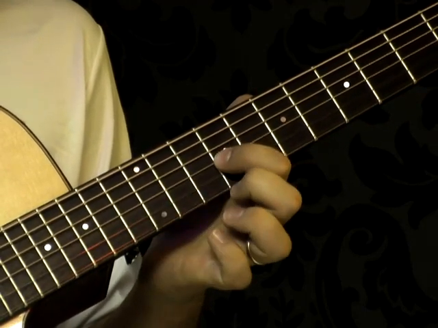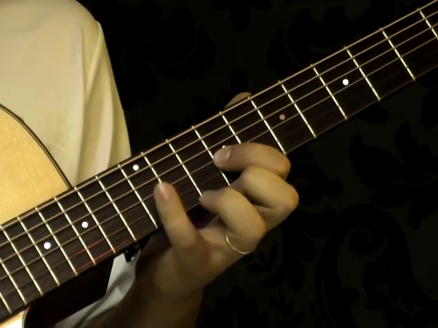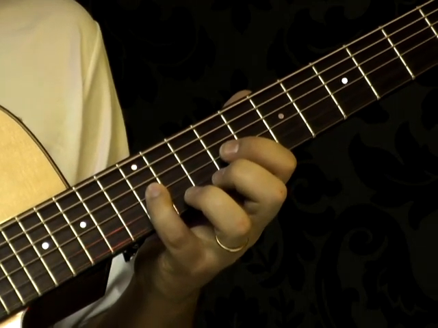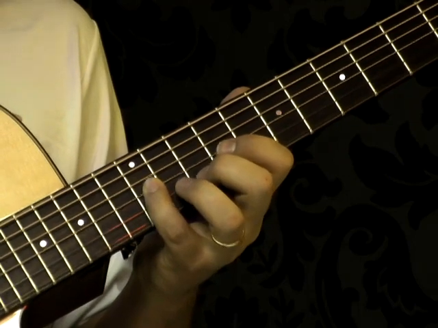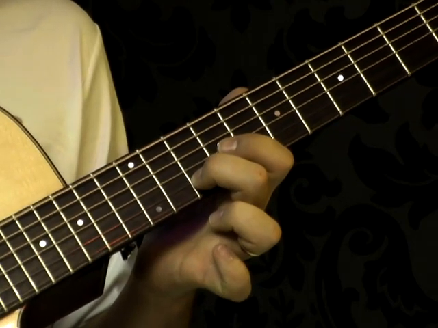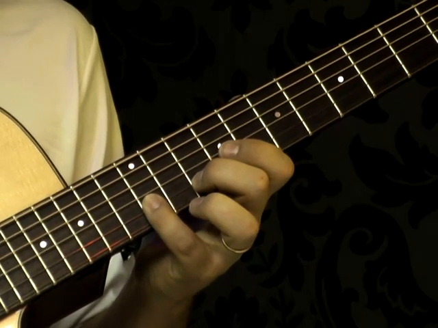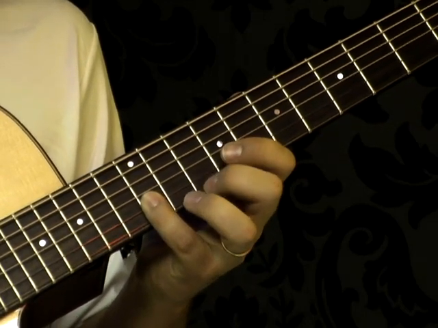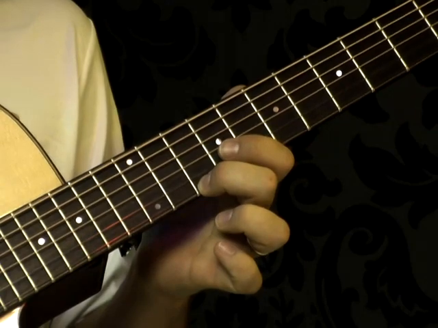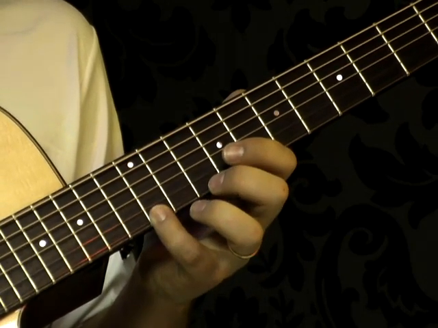Then once again, same numbers, 9th fret and 12th fret. Then the next move is to play the middle finger again, 10th fret and 12th fret. Then the same exact fingering, 10th fret, 12th fret.